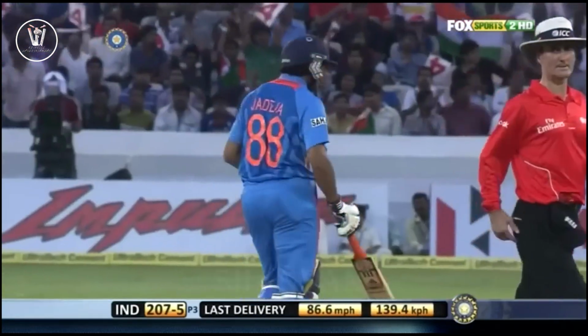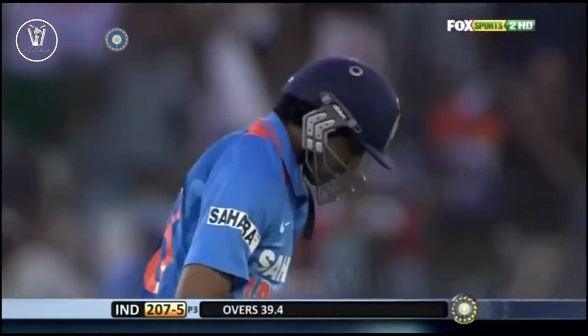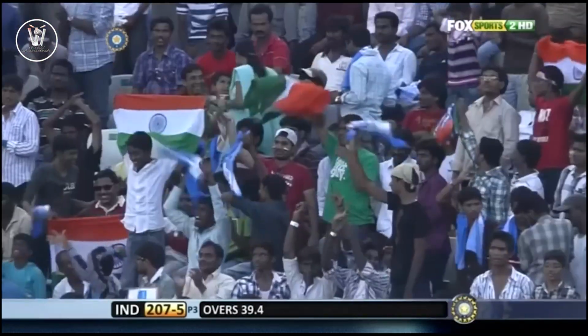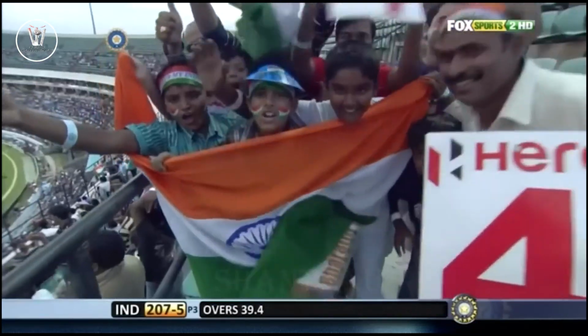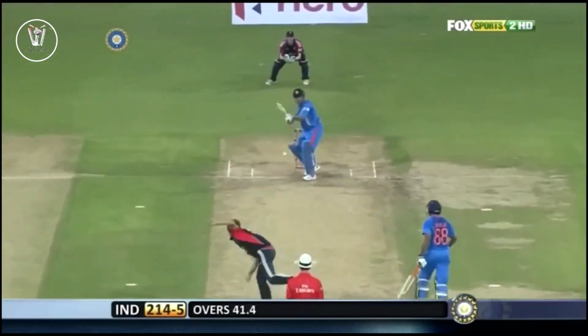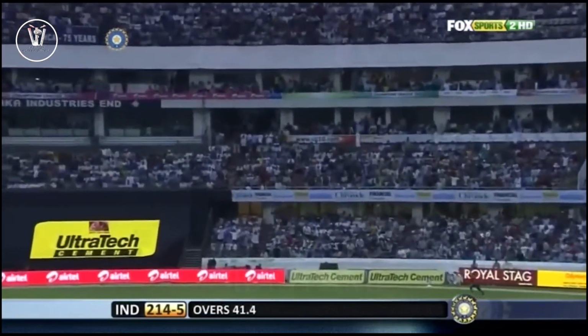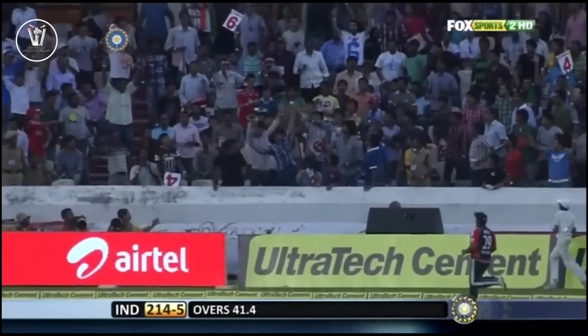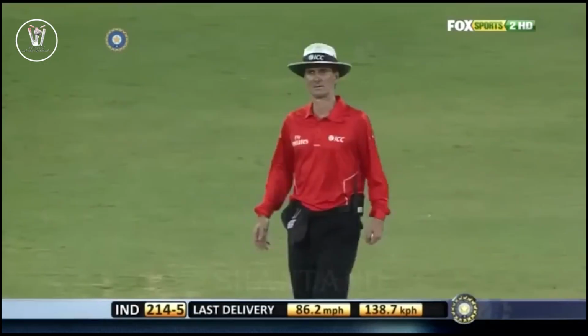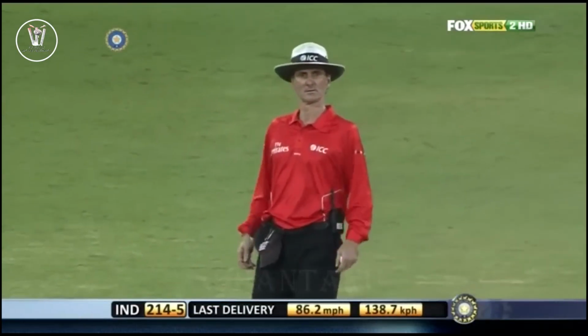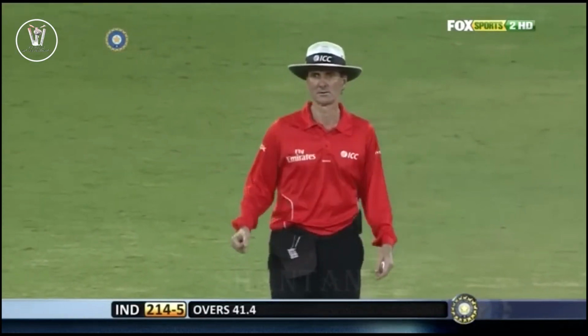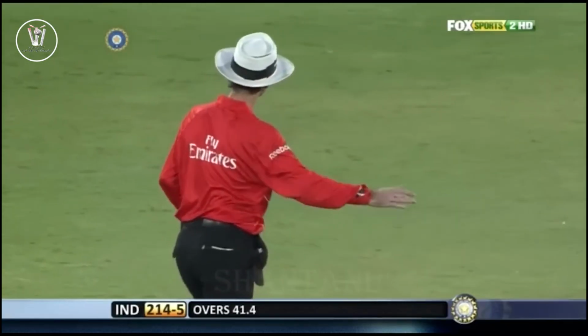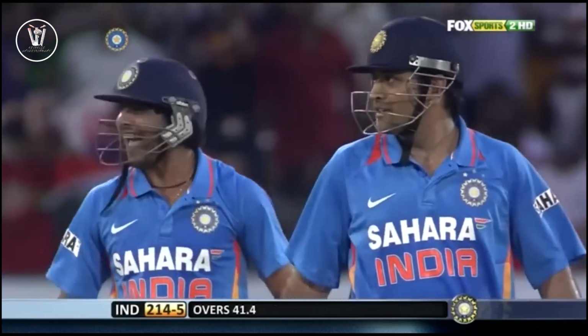Eased in the air, but wide of mid-off. Dhoni's just come to the crease. That's very bold. Very bold indeed. Short, top edge. We'll have to wait and see whether it goes all the way. That hurried him. There's no doubt about that. He was surprised by that short ball.